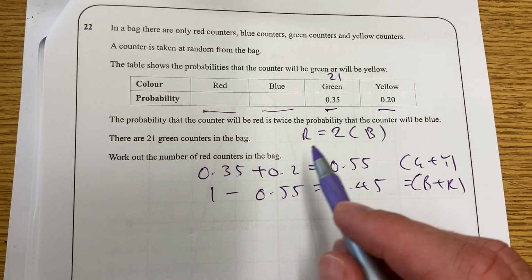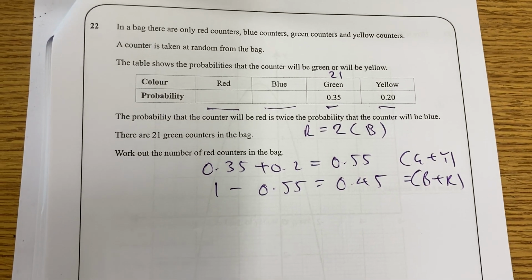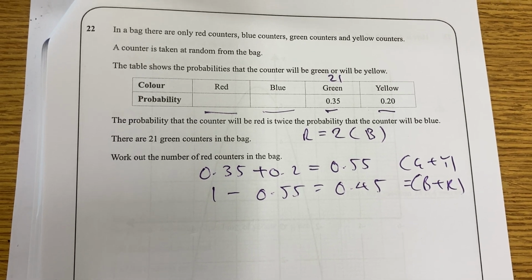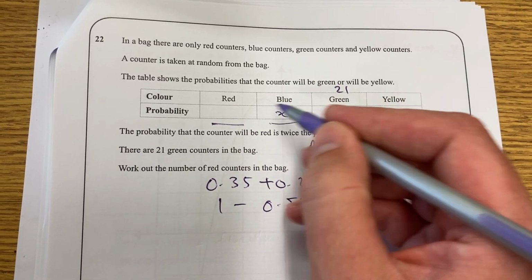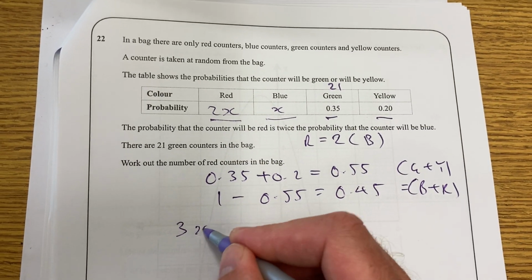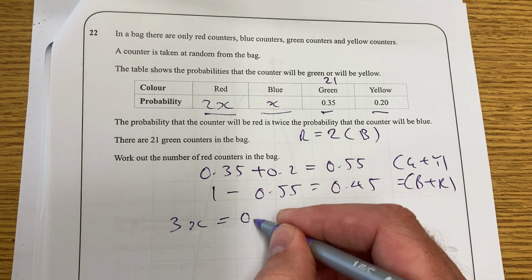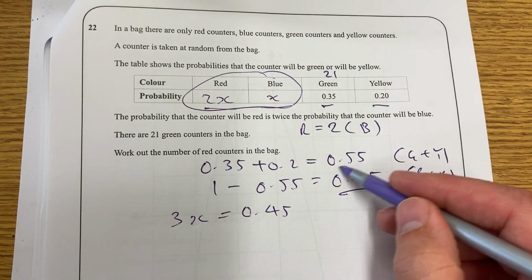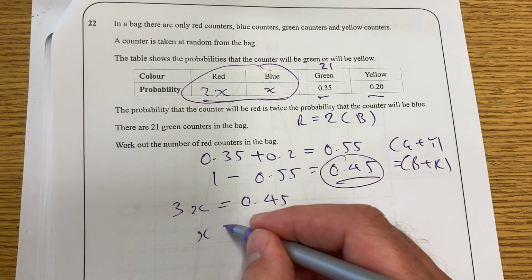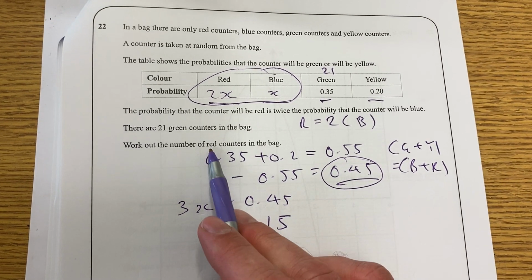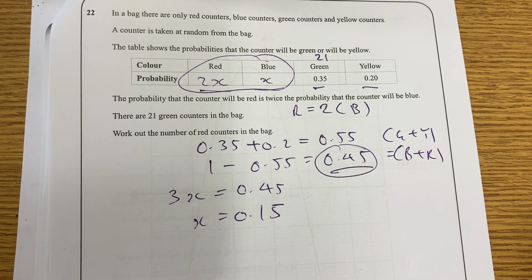But the probability that they are red is twice the probability that they are blue. So if I call this x, that's 2x. Now 3 lots of that number adds up to 0.45. That together is the 0.45. So x on its own is 0.15. But we want the number of red counters.